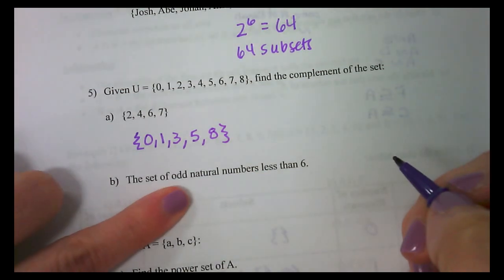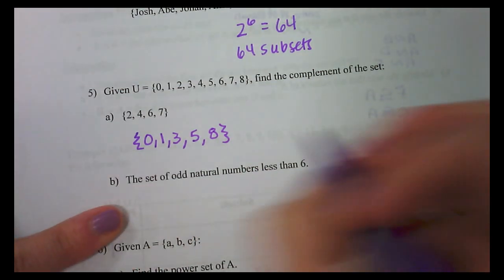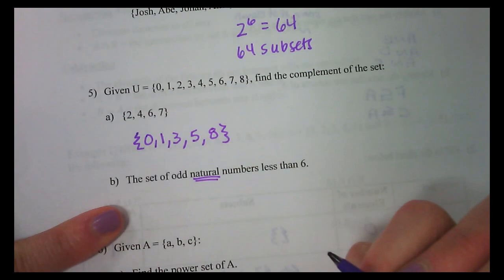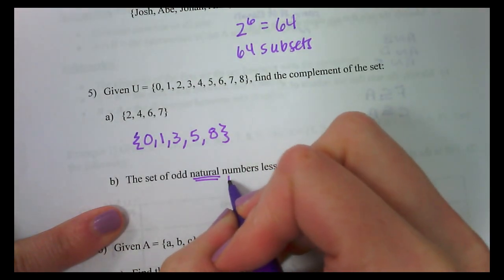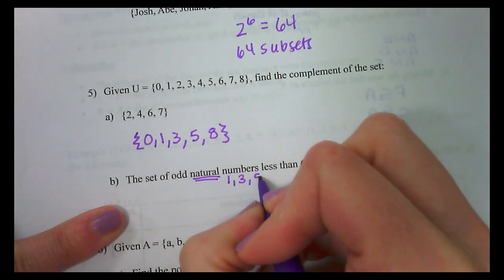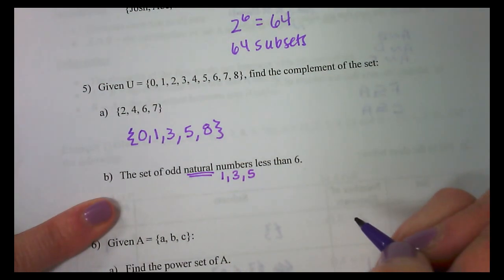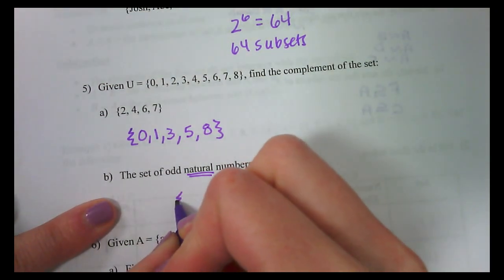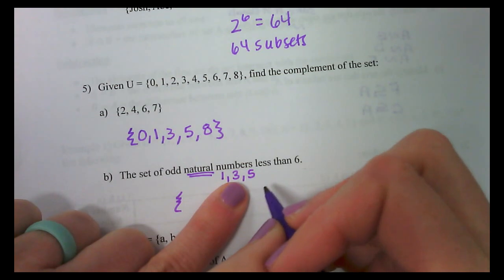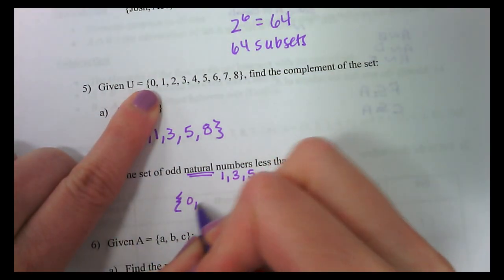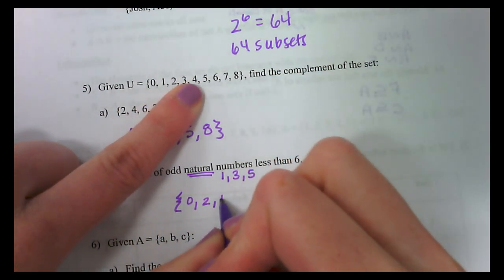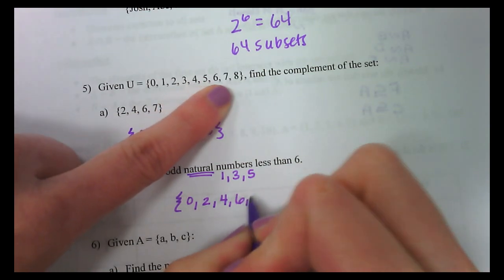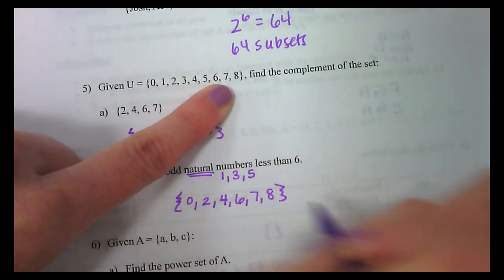The set of odd natural numbers less than 6. So natural is our counting numbers. So when I list odd, it's going to be 1, 3, and 5 because I'm stopping before I get to 6. So if I want the complement, these are the numbers I'm not including. So I'm going to say 0, 2, 4, 6, 7, 8.